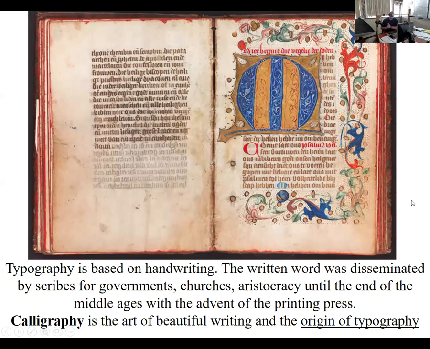Okay, so typography is based on handwriting. It's based on calligraphy, fancy, beautiful handwriting, a formalized style of handwriting. And in scriptoria, in monasteries 1,000 years ago in the Middle Ages, we had monks living in monasteries. They were members of religious orders, and this was before the technology of printing presses, for the most part.